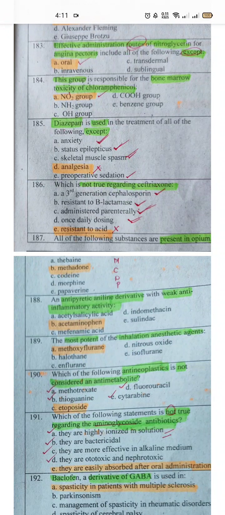Therefore, all aminoglycosides except neomycin must be given parenterally to achieve adequate serum levels. So, the only exception here is neomycin. Neomycin can be administered orally, and the rest must be given parenterally to achieve adequate serum levels.